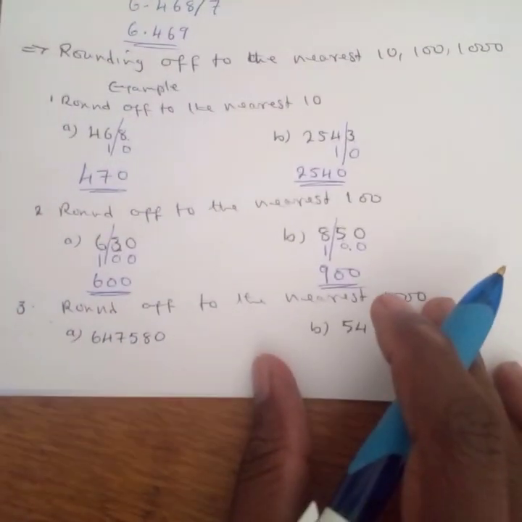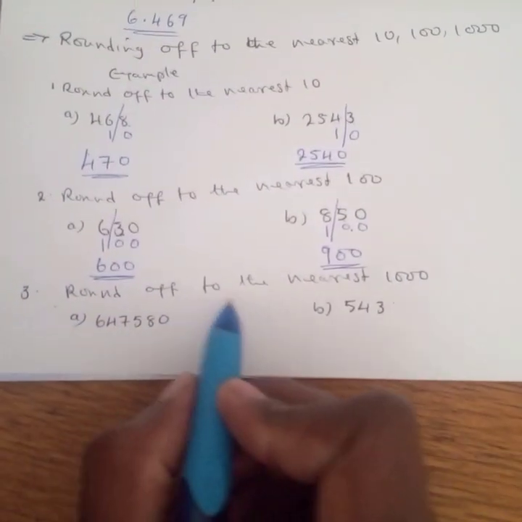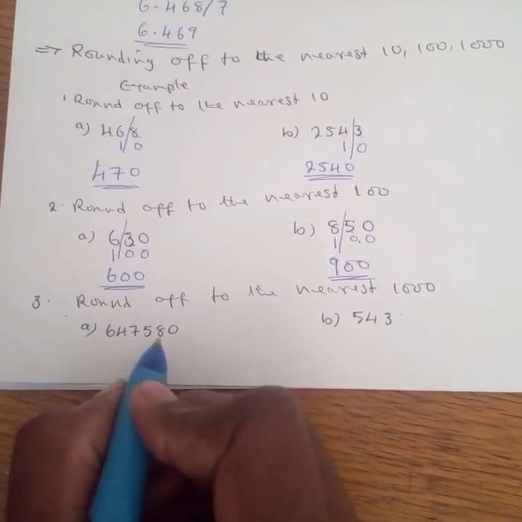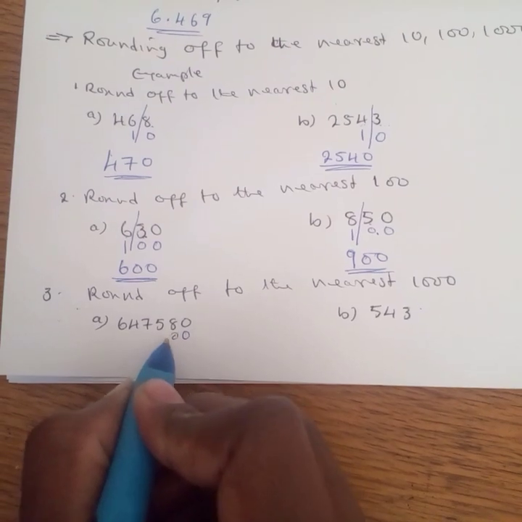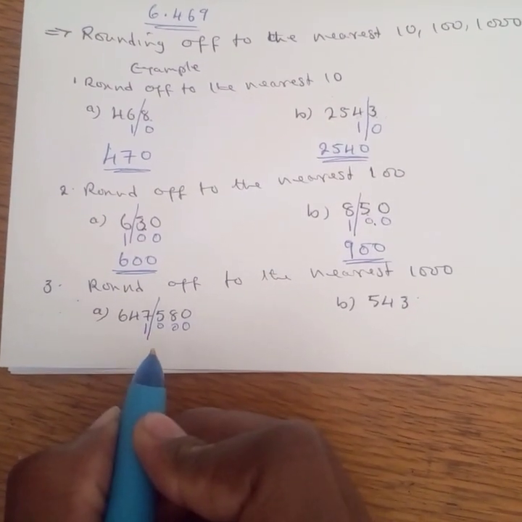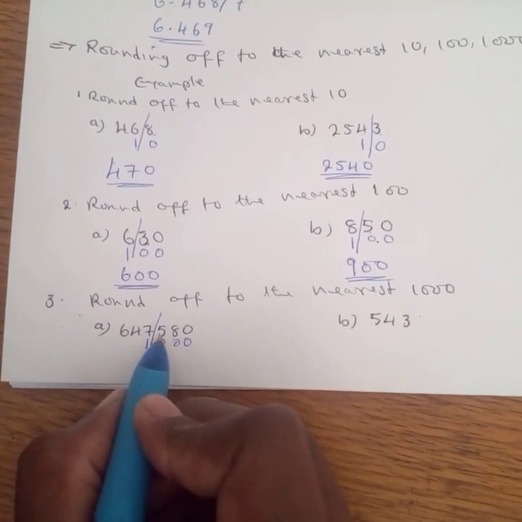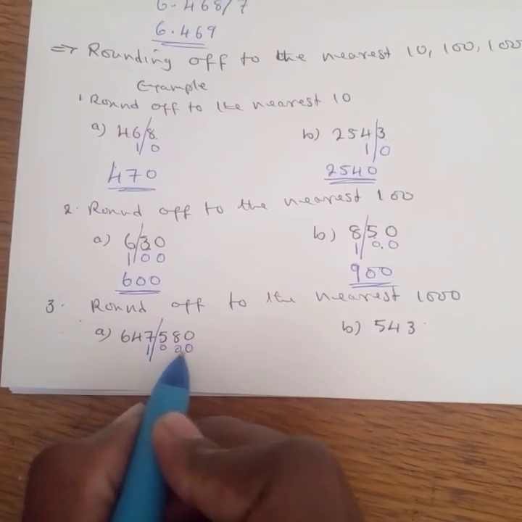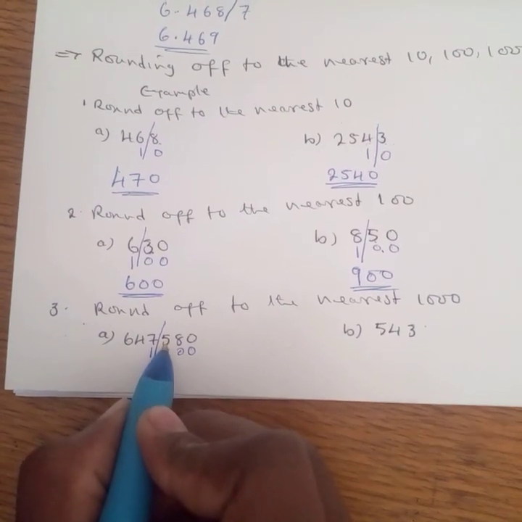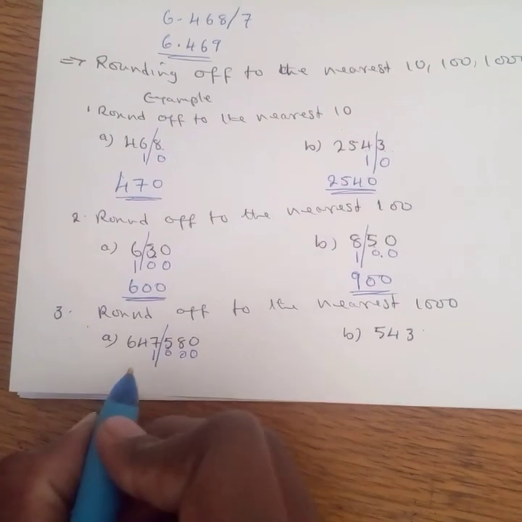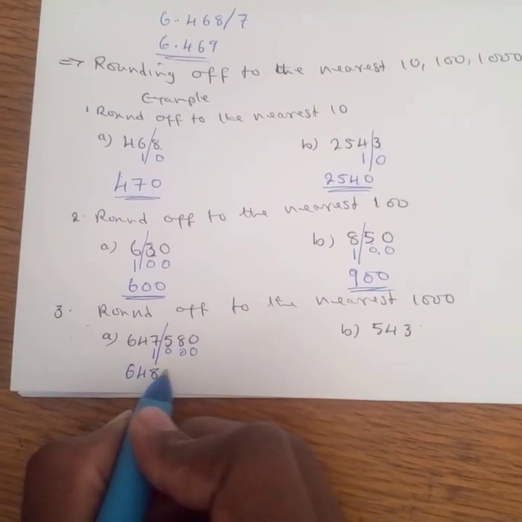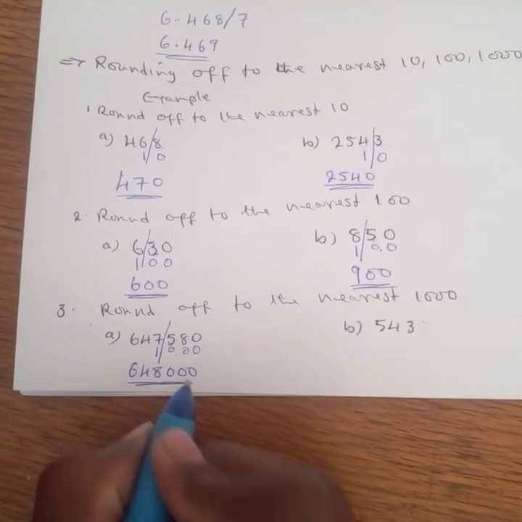Then we move on to the next value, round off to the nearest 1000. The same process happens to everything. So I'm just going to write 0, 0, 0, 1. We put a demarcation in between 1 and 0. Then we know that 580 should become zeros, but we are leaving out 5. Is 5 equal to 5 or greater than 5? It is equal to 5. So we are going to add 1 there. So it will be 6, 4, 8, 1, 2, 3, 0, 0, 0. So this will be our answer.